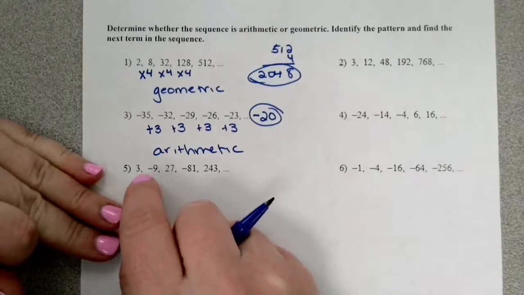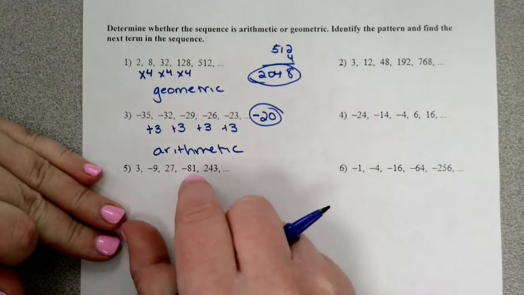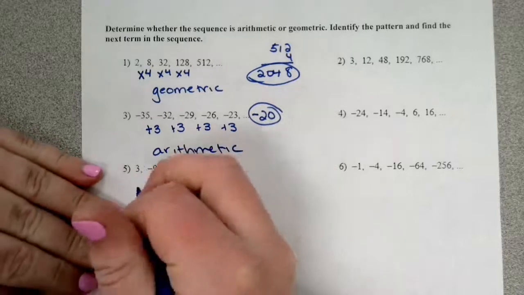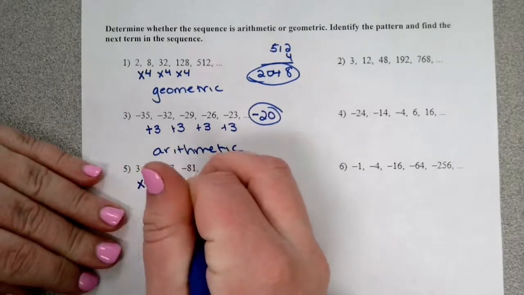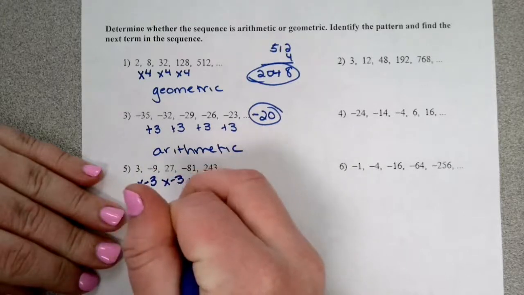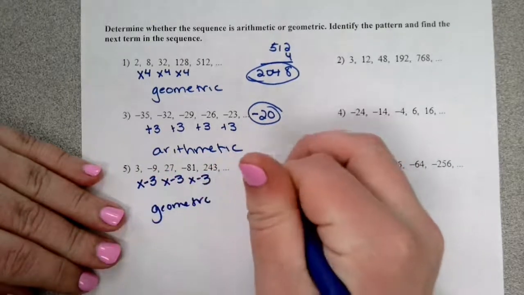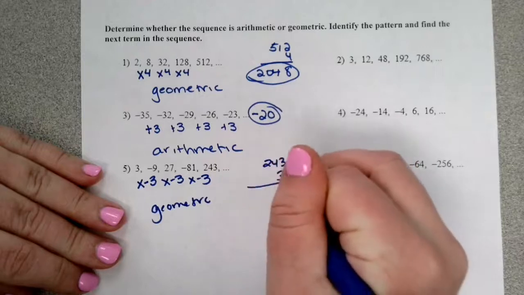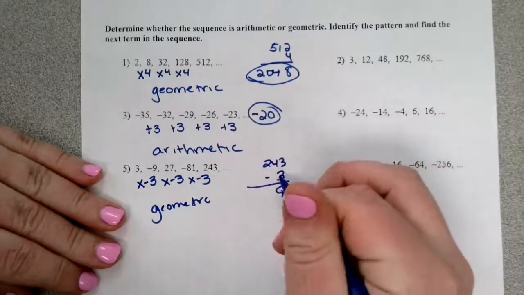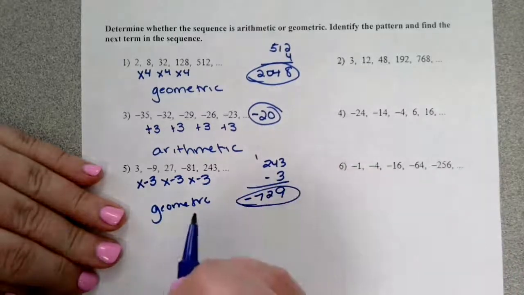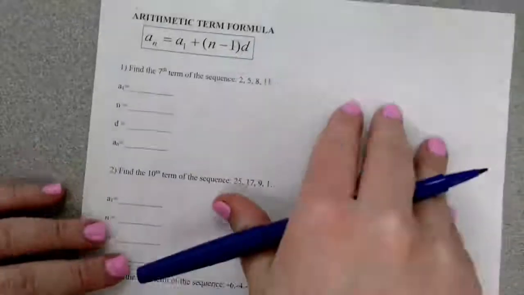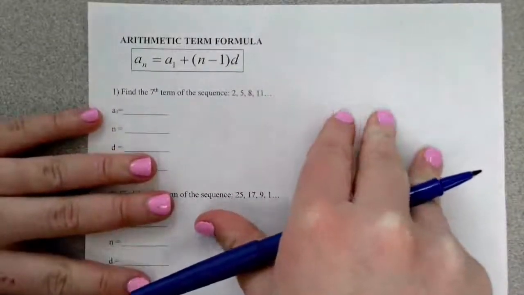Right here you notice 3, negative 9, 27, negative 81, 243. You multiply by negative 3 every time. So that's geometric. And your next term would be negative 729.